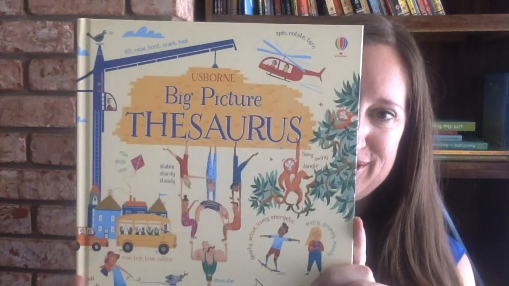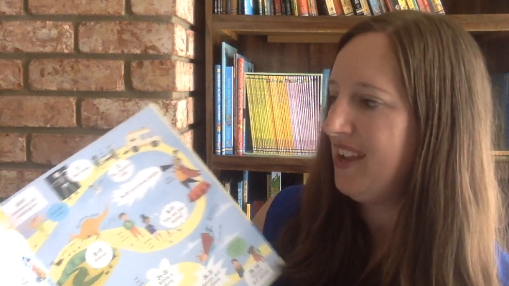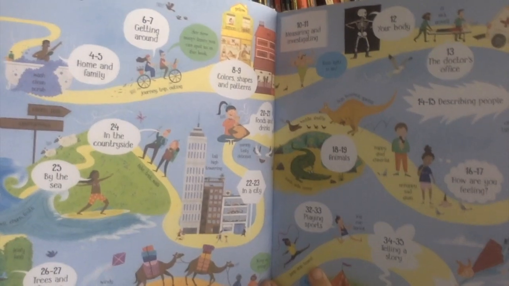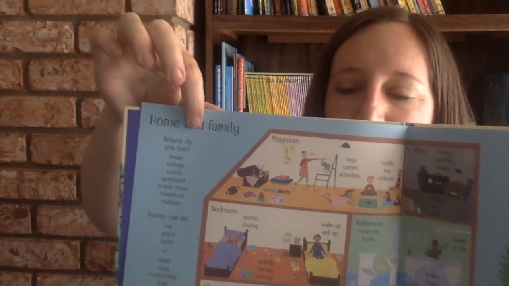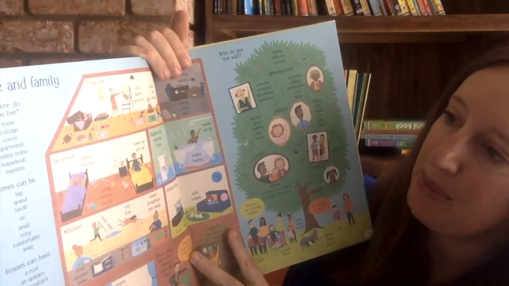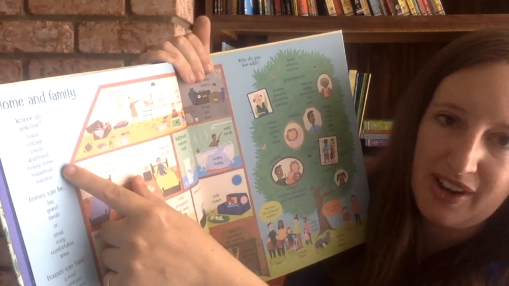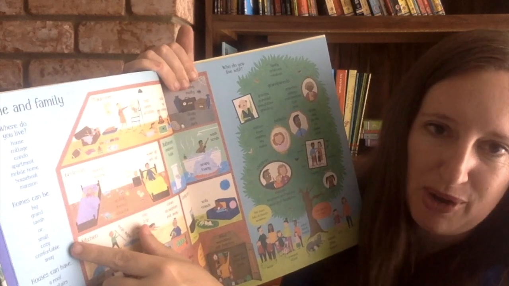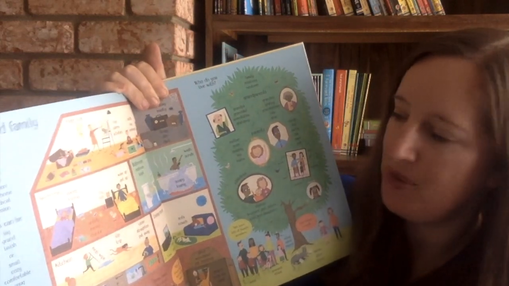The next one I want to show you is for younger kids. This is the Big Picture Thesaurus, and this is a great way to make learning new words fun. So you can see here are some of the things that are covered. And I like the fact that it groups the words in pictures. So for example, here's home and family, different words to use to talk about that. So where do you live? Is it a house, cottage, condo, apartment? Homes can be big, grand, lavish, or small, cozy, comfortable. You can see inside the house there.